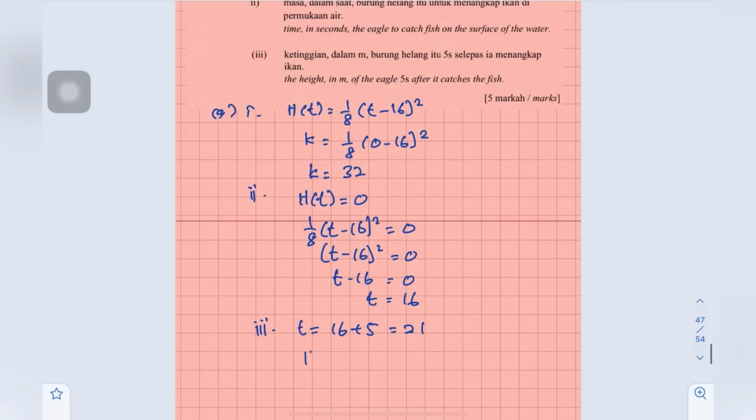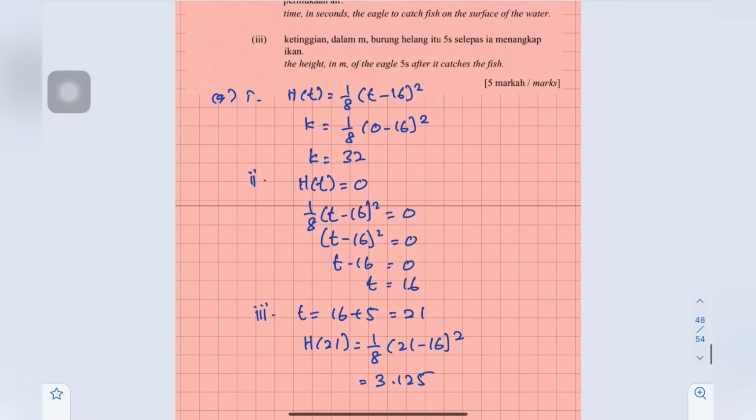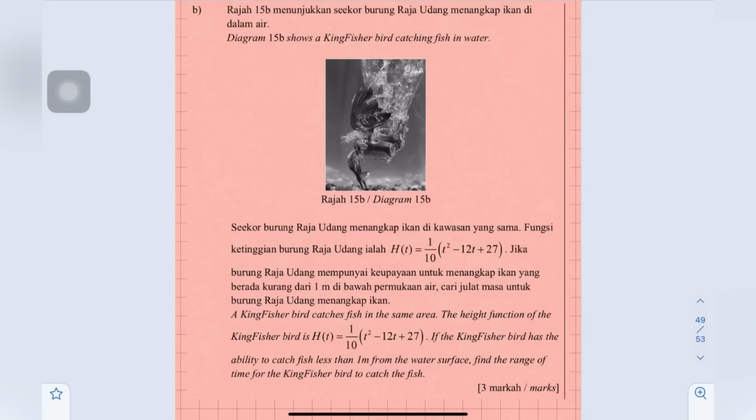So we substitute into h(21) equals 1 over 8 (21 minus 16) squared. Okay, so this one is 3.125, the answer. B, diagram 15b shows a kingfisher bird catching fish in water. A kingfisher bird catches fish in the same area. The height function of the kingfisher bird is h(t) equals 1 over 10 t squared minus 12t plus 27. If the kingfisher bird has the ability to catch fish less than 1 meter from the water surface, find the range of time for the kingfisher bird to catch the fish.